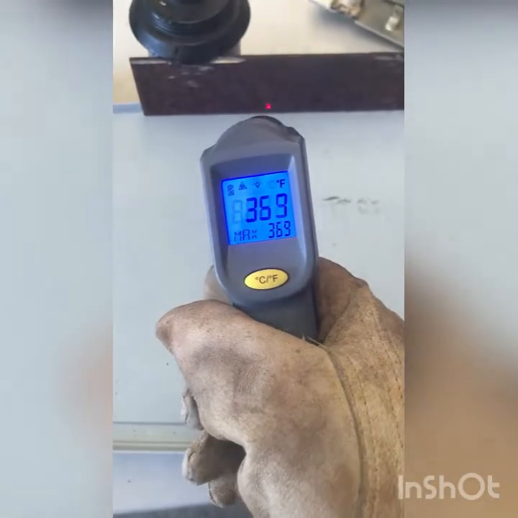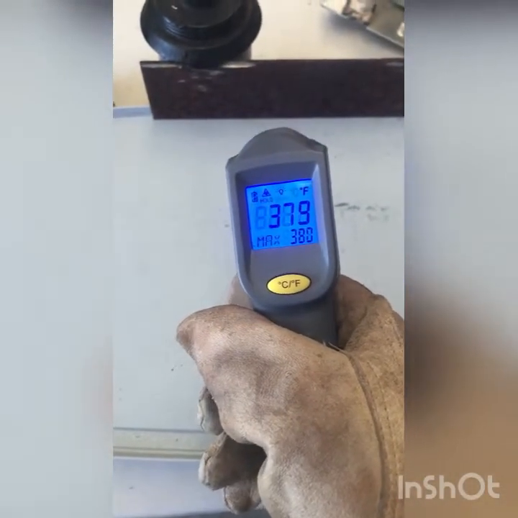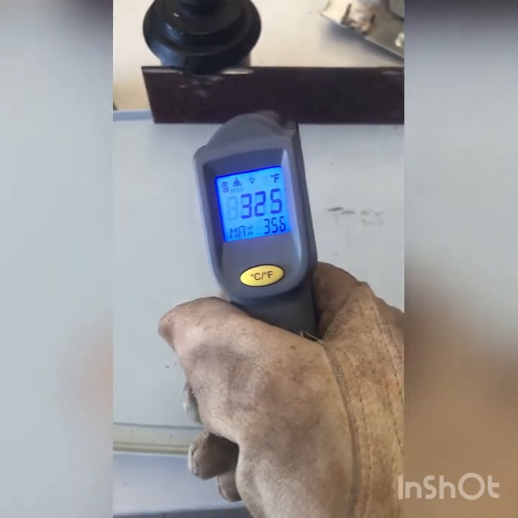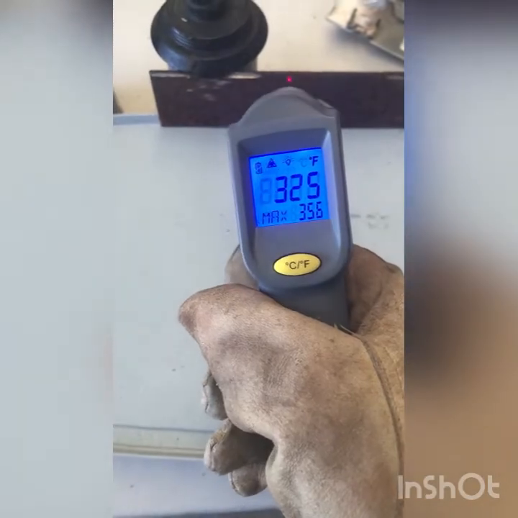So what we got here is a carbon steel fin, and we have our heat source right here. So we're going to let it heat up, and then I'm going to take some temperatures. Okay, so the base temperature is going to be 380, and the middle temperature is going to be 325.